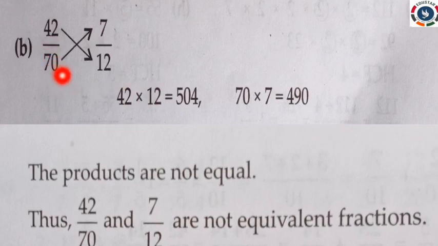B. 42 by 70 and 7 by 12. So here also we apply cross multiplication. Take the numerator of the first fraction and multiply by the denominator of the second fraction, write on the left side. Then the numerator of the second fraction multiplied by the denominator of the first fraction. Okay, 70 into 7 is equal to 490. Write on the right side. So 42 into 12 is equal to 504. 70 into 7 is equal to 490.